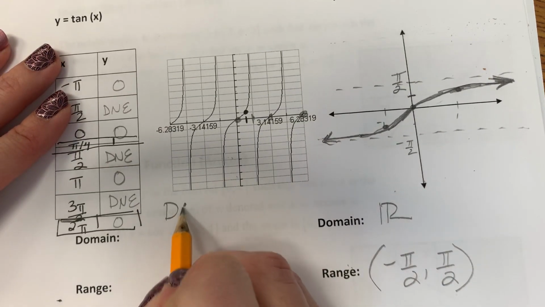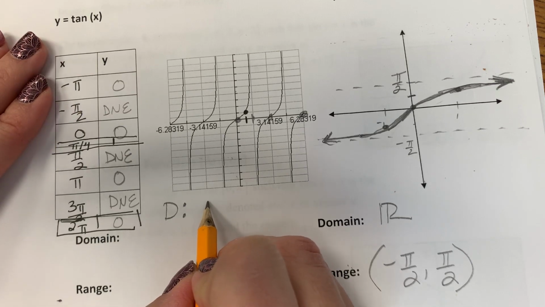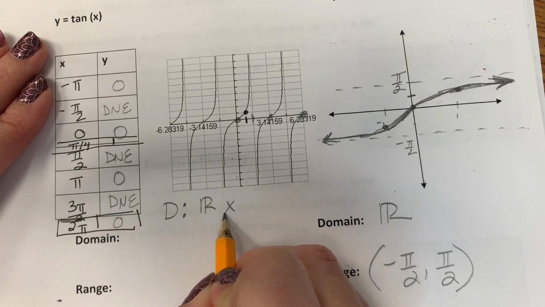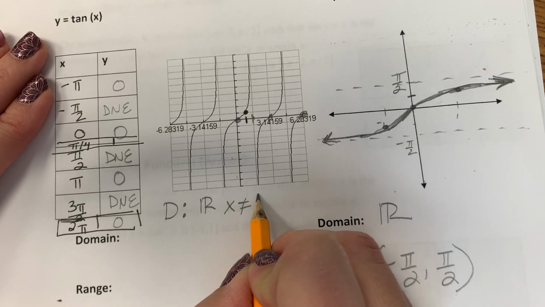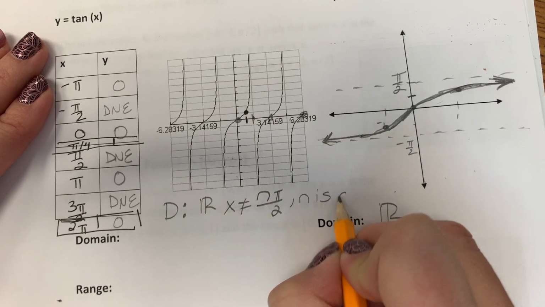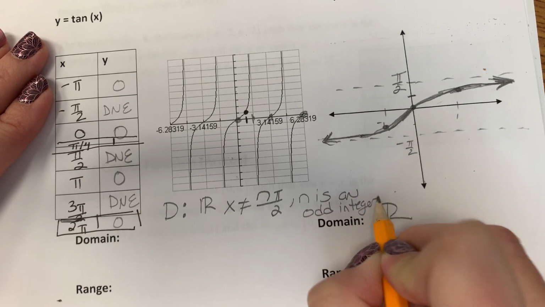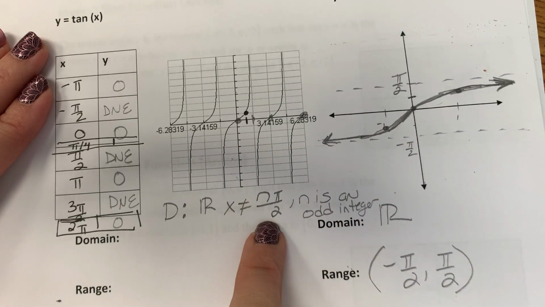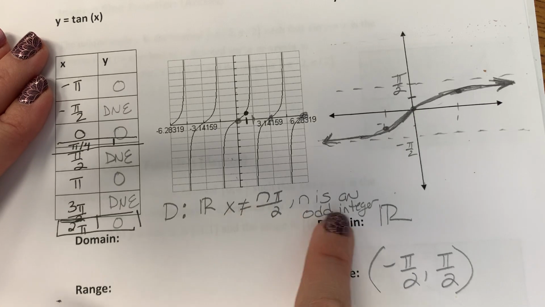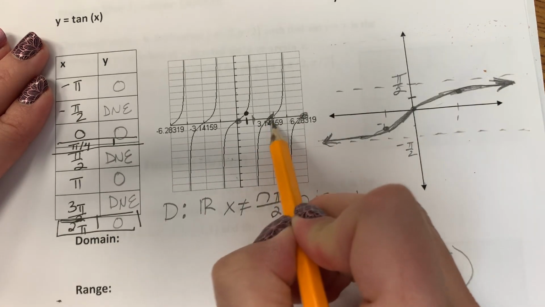So the domain of tangent is all real numbers, but x cannot be, how do I want to write it? I like n pi over 2, where n is an odd integer. So x cannot be 1 pi over 2, 3 pi over 2, 5 pi over 2. It can be even, so 2 pi over 2 is pi. That's right here.